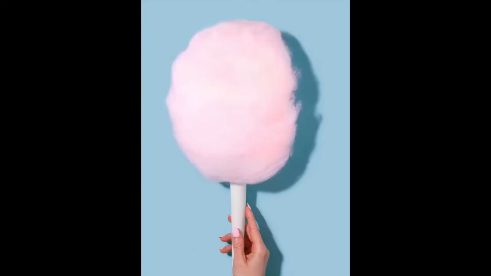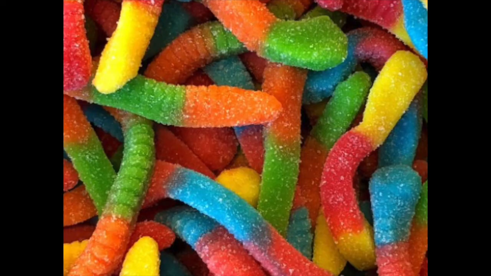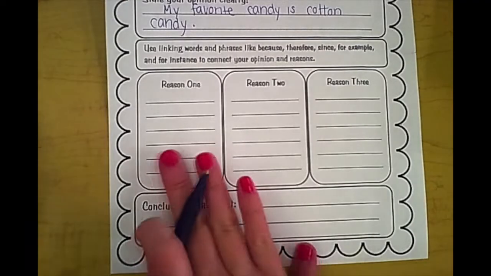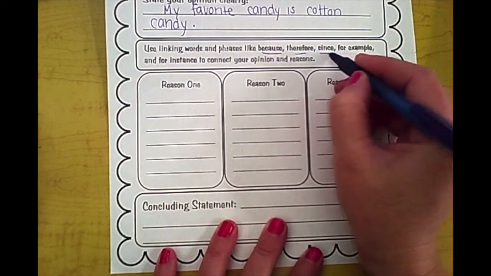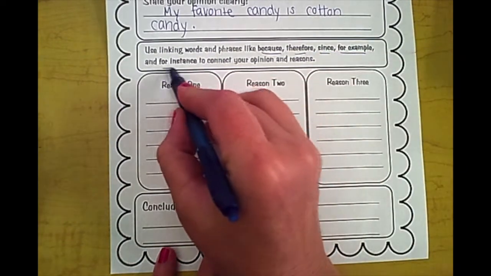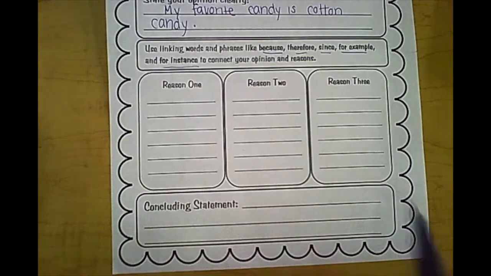Look at this delicious fluff ball of sugary sweetness that melts into your mouth, and it is the best thing ever. And here you have sour gummies that make your mouth water and it gets stuck in your teeth, and it's just not so sweet. So when we do reason 1, reason 2, and reason 3, we can use phrases like because, therefore, since, for example, and for instance. Those help us create our sentences.